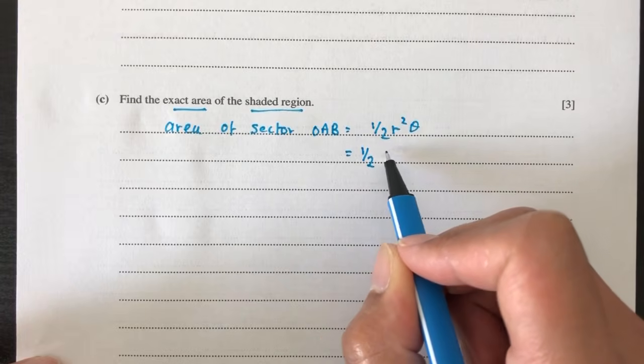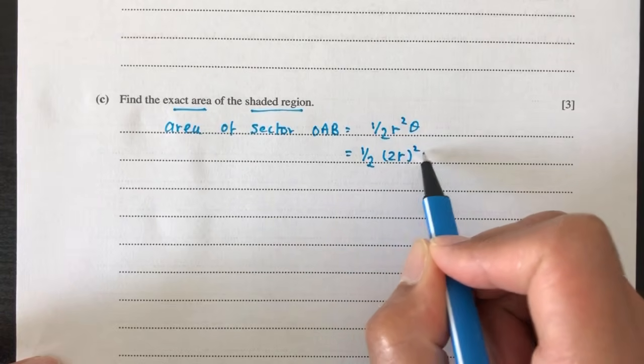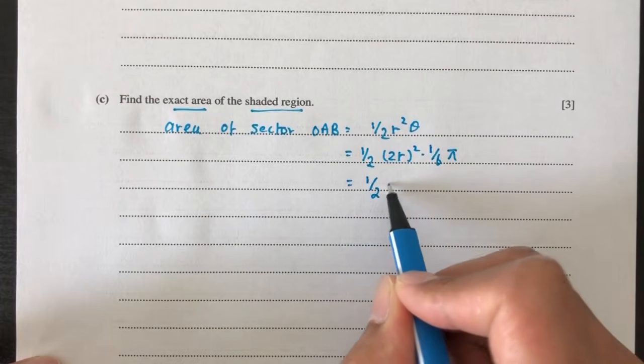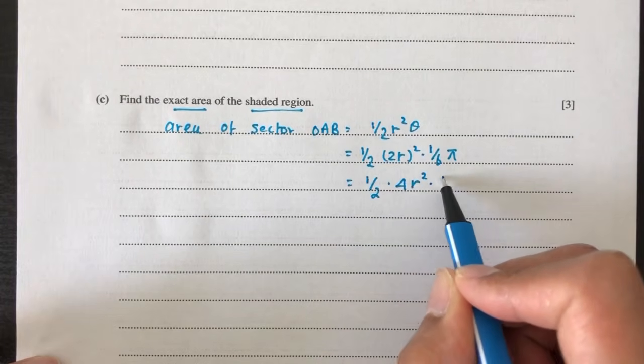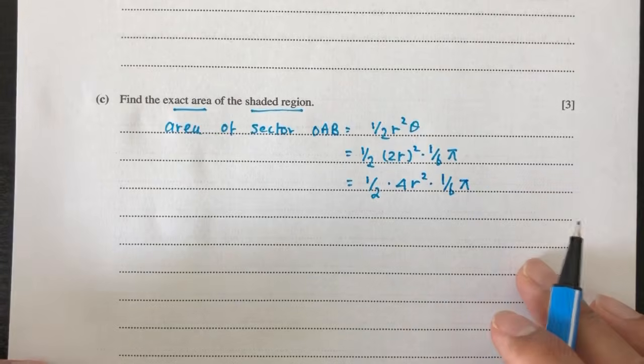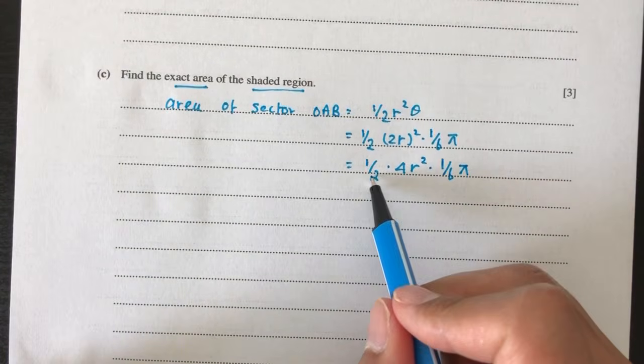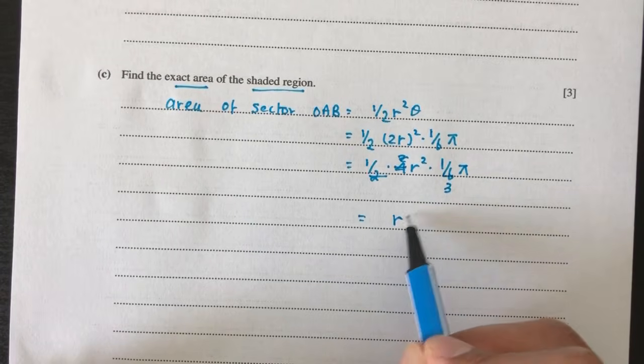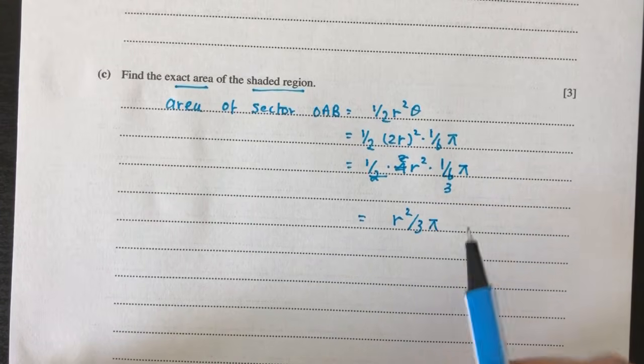Half times 4 r squared times 1 over 6 pi. If you simplify, here we have 2, here we have 3. That becomes r squared over 3 pi.